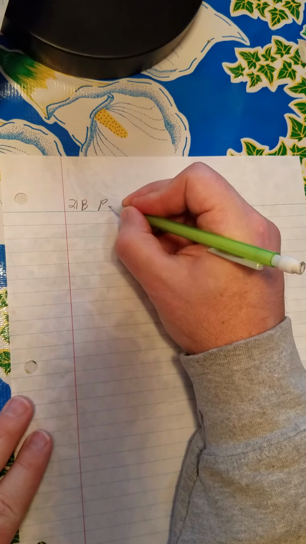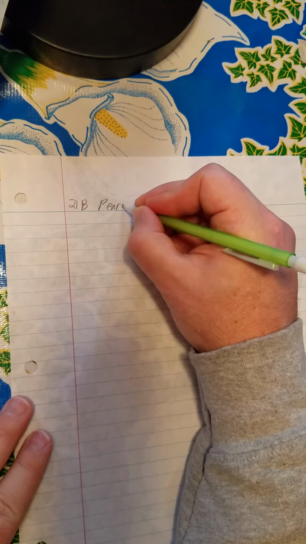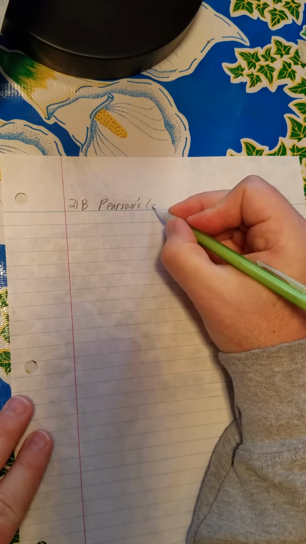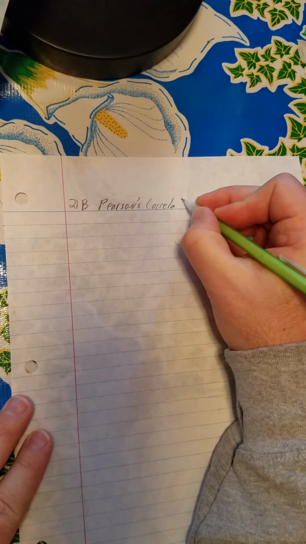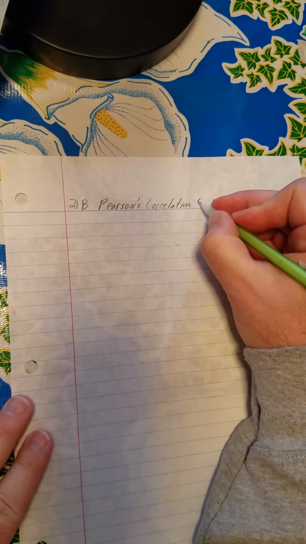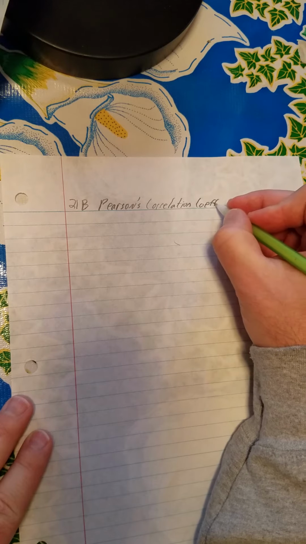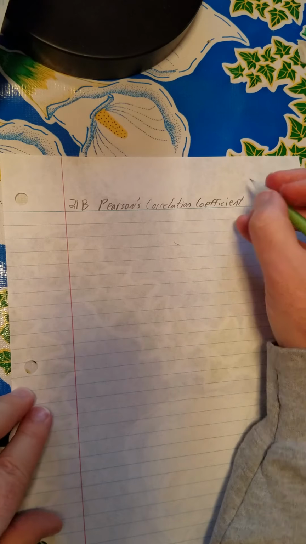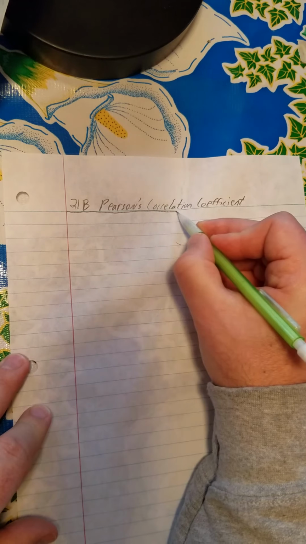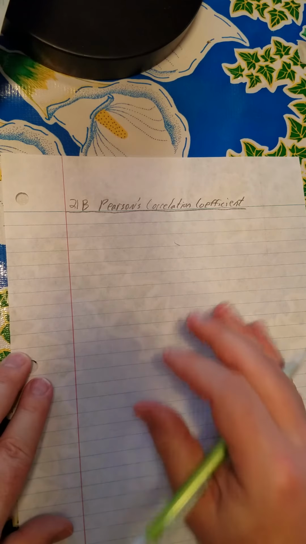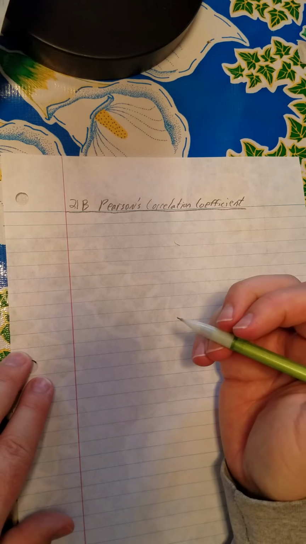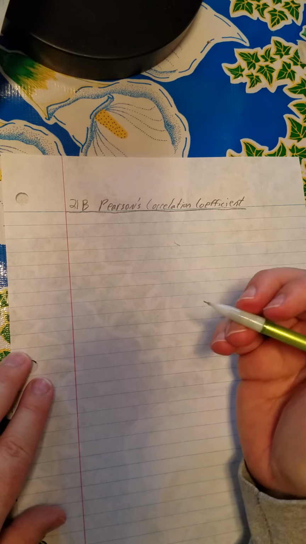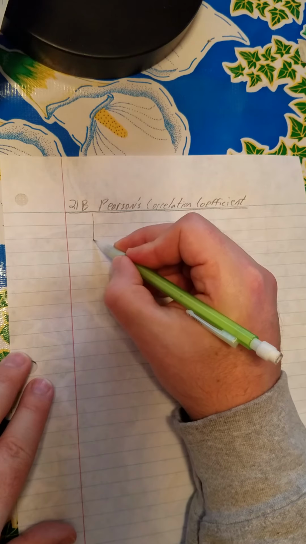(21B) deals with Pearson's correlation coefficient. We will use this a lot next year in our exploration, which is basically what the IA is called in calculus. Now, yesterday we talked about how there was strong, moderate, or weak correlations.